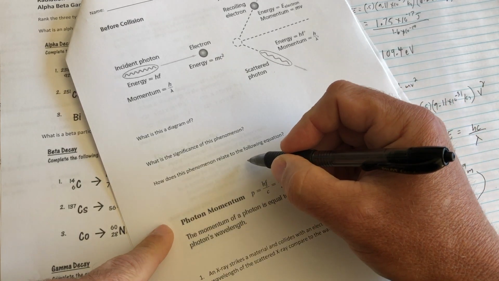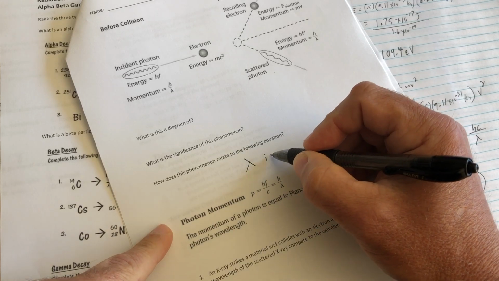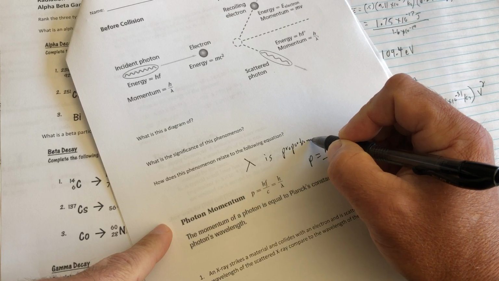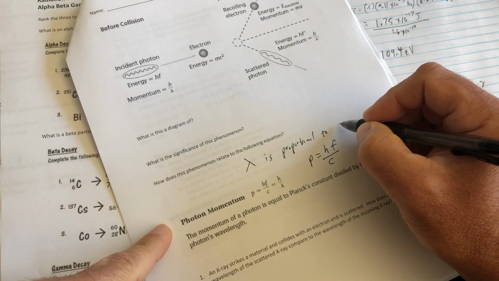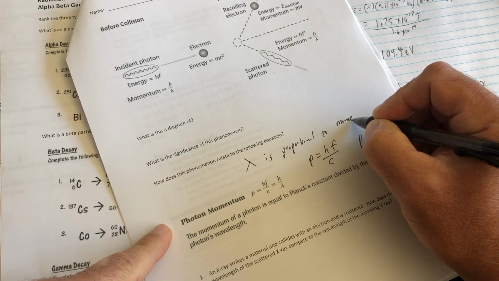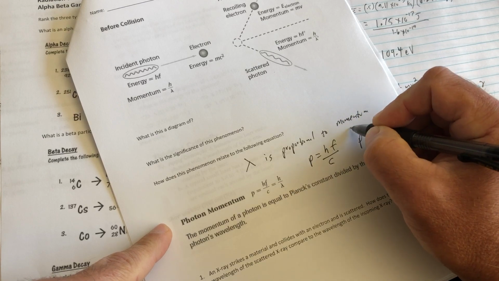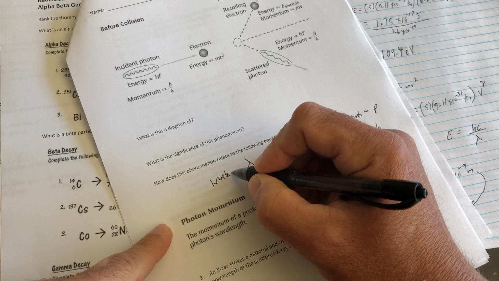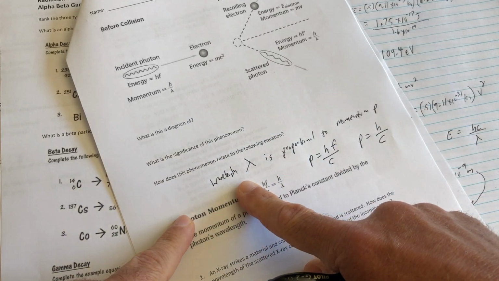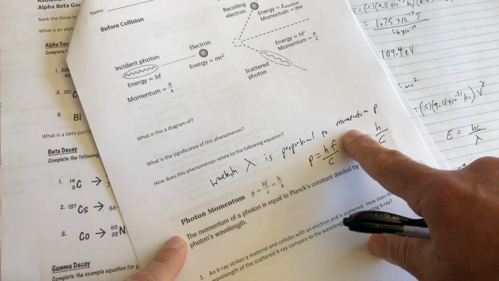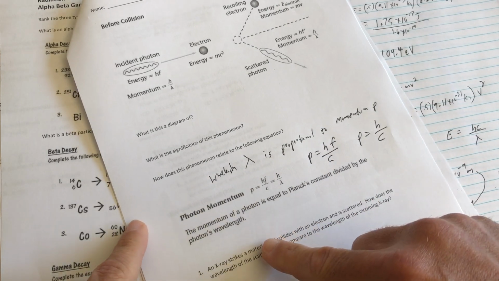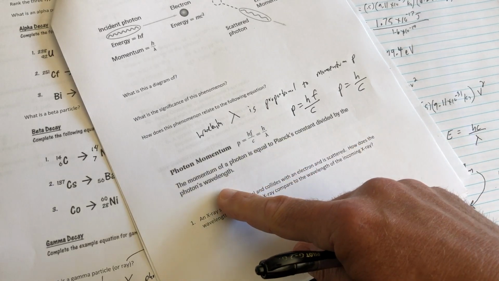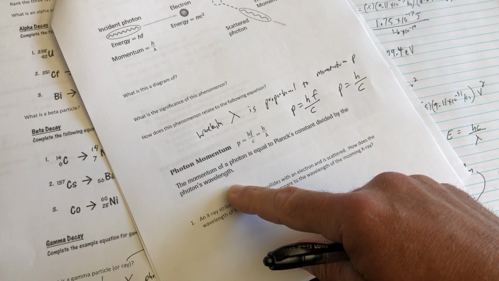We're going to say that the wavelength is proportional to the momentum. So the wavelength, lambda, is directly proportional to the momentum p. The momentum of a photon is equal to Planck's constant divided by the photon's wavelength.